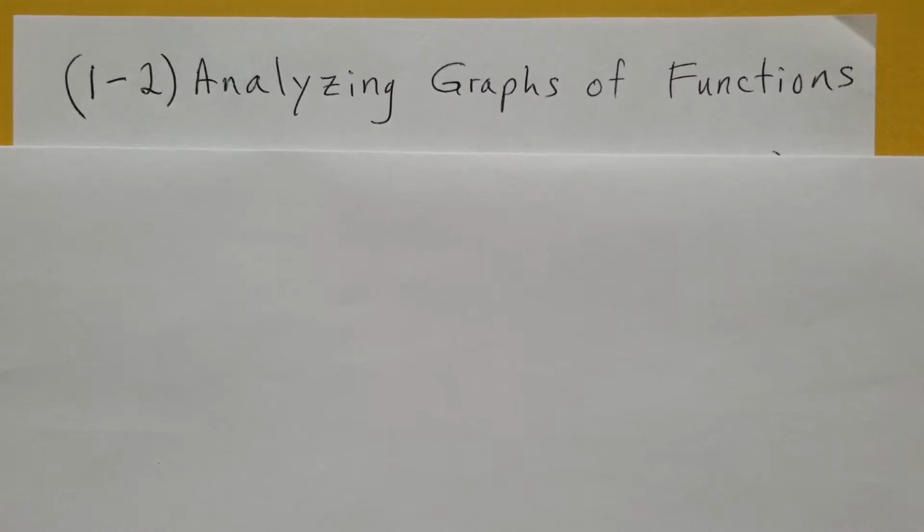Now, don't get scared of that term, analyzing, because all it really means is the parts of a graph. Let's look at all the parts of a graph and all the things that it does. Okay? Well, not all of them, just a few important things.